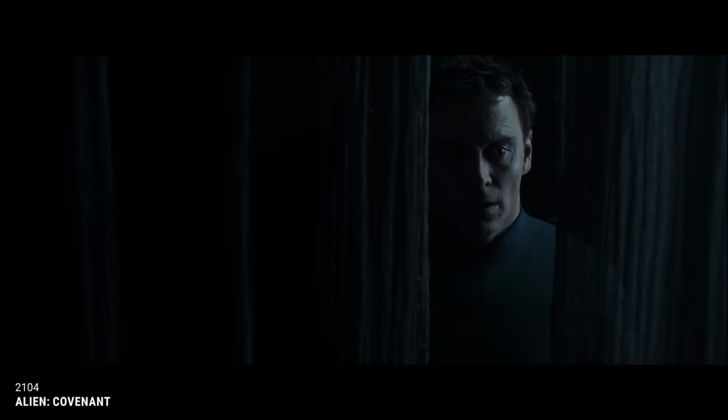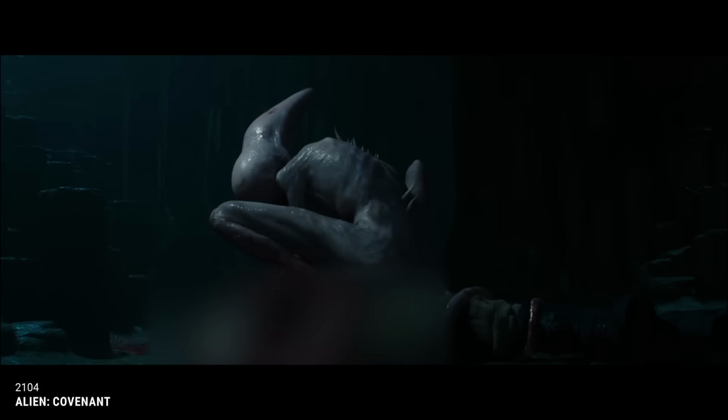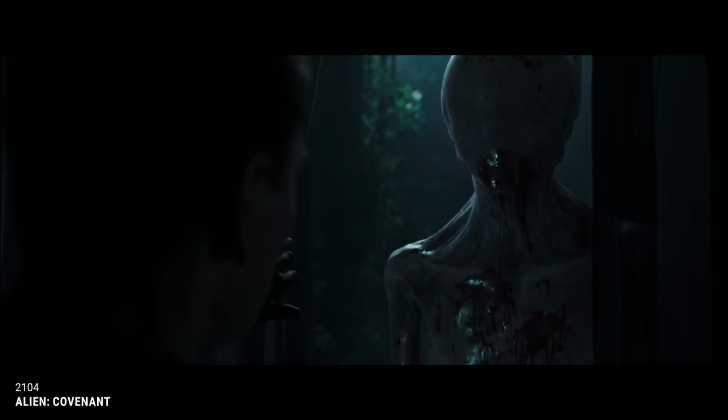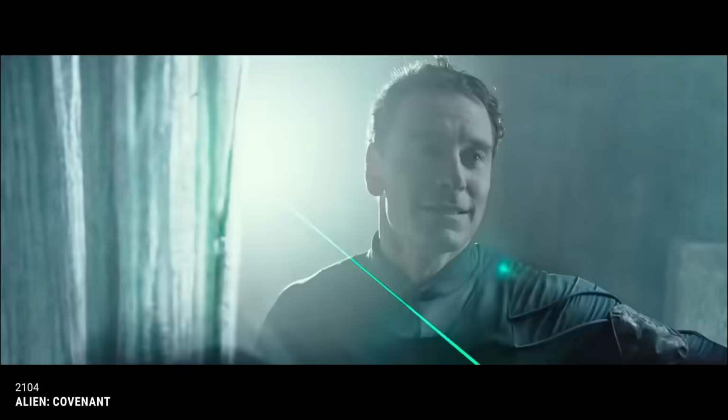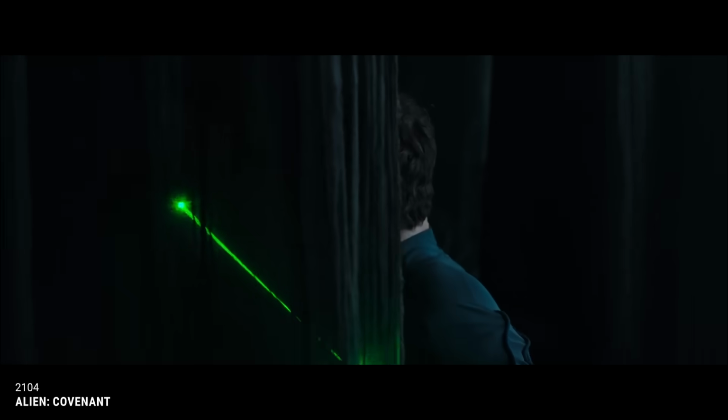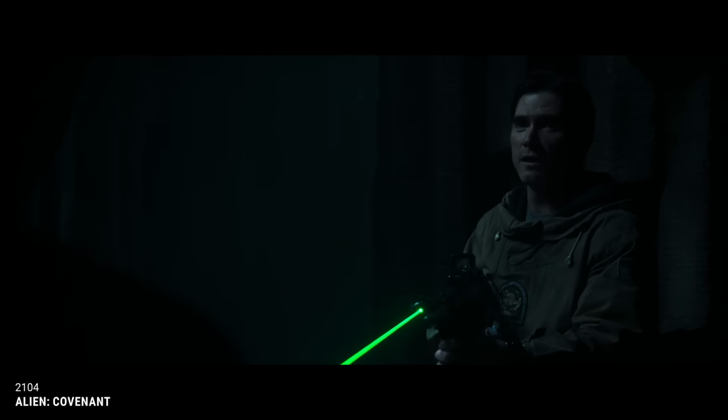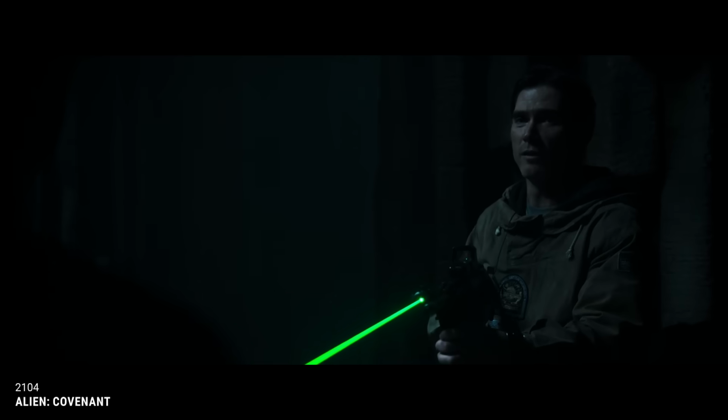David is the one who finds her body, with the alien crouching over her. He is in awe of the creature, and is devastated when Oram shoots it dead. When Oram turns the gun on David, however, the android decides on the host for his creation.